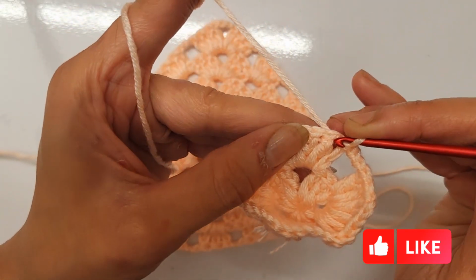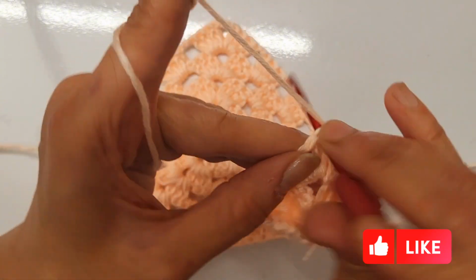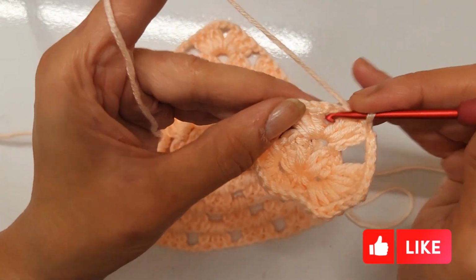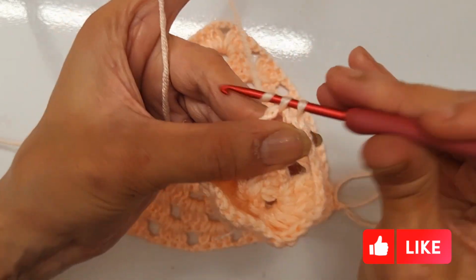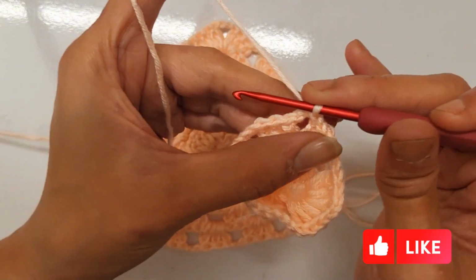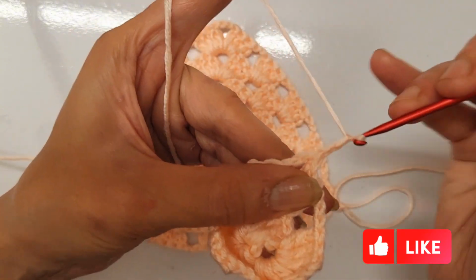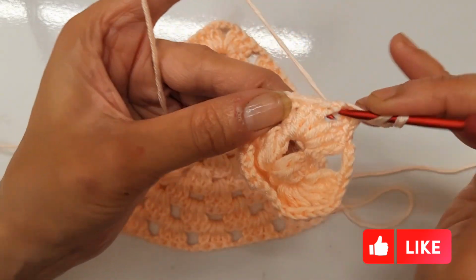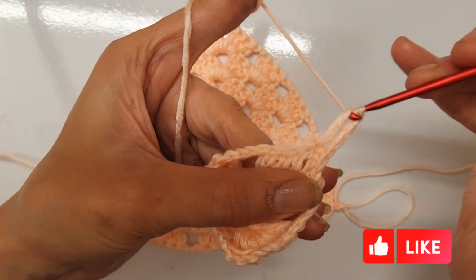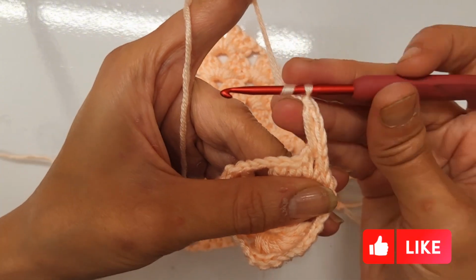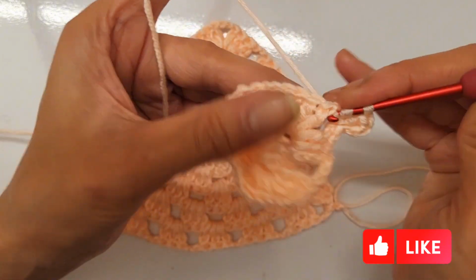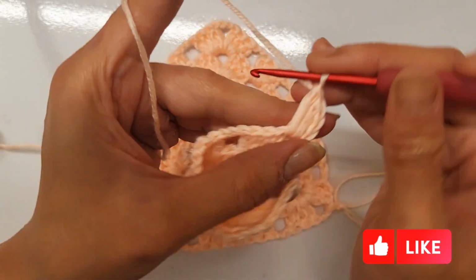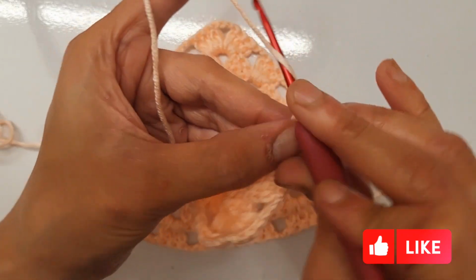Go right inside there. Slip knot and inside in this space. Okay. 1, 2, 3. Yarn over to make chain of 3, then 2 double crochet. So we have 1, 2, 3.